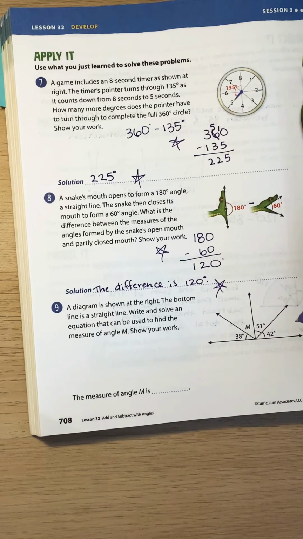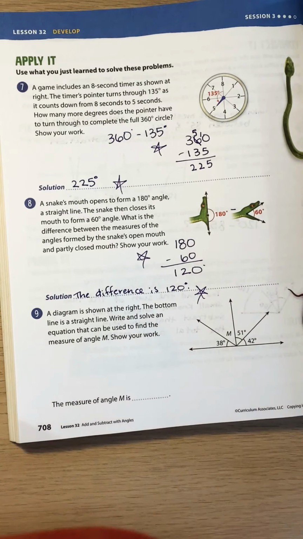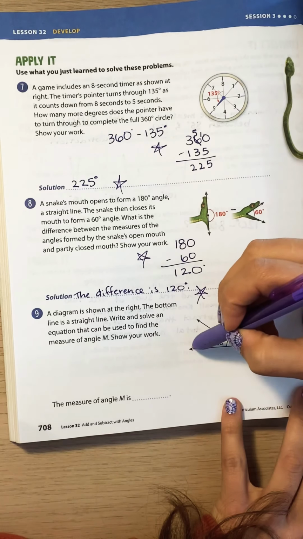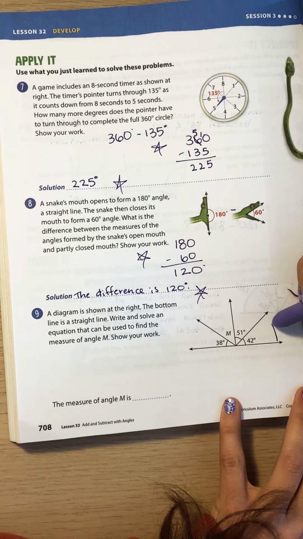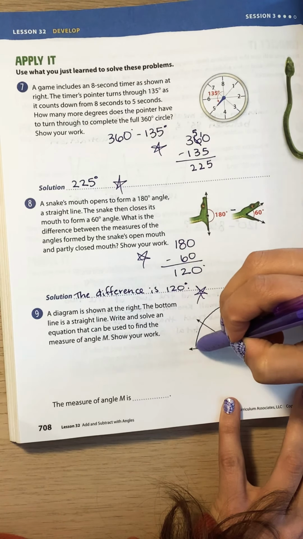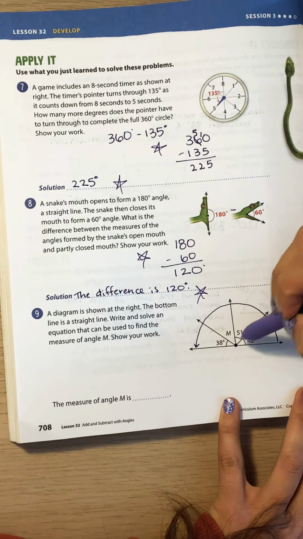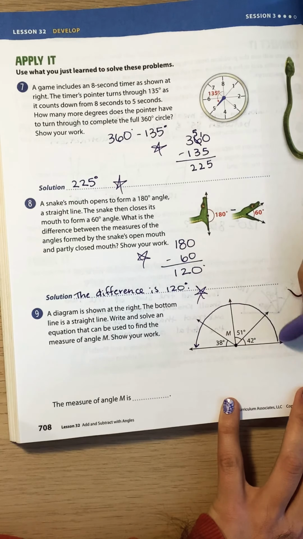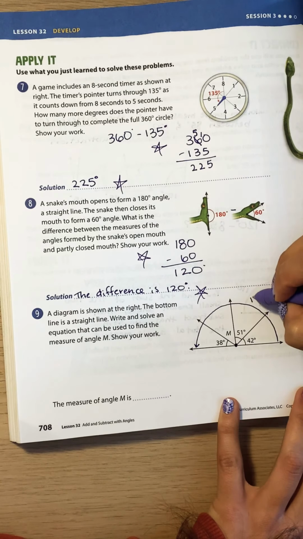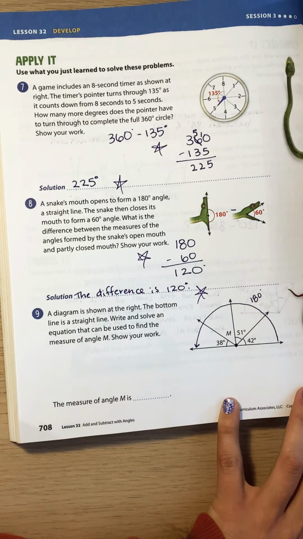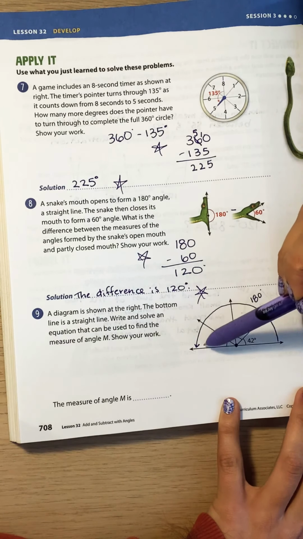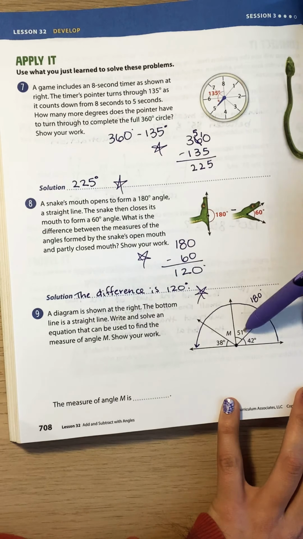but this is a pretty common diagram we're going to be seeing for the rest of this lesson, okay? So all the way from the 0 all the way to the other ray, and here's the vertex, the common vertex. It's a straight line right here. So from here to here is 180 degrees, so the total is 180 degrees. Okay, it tells us the bottom line is a straight line. Here to here is 180. I know this one, and this one. I need to find M.